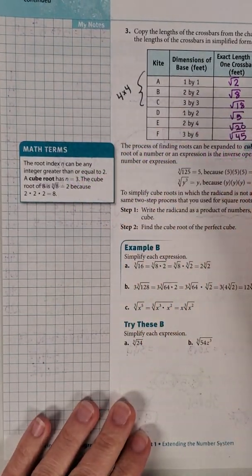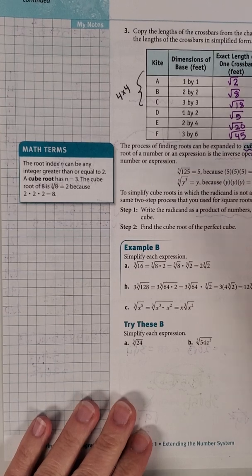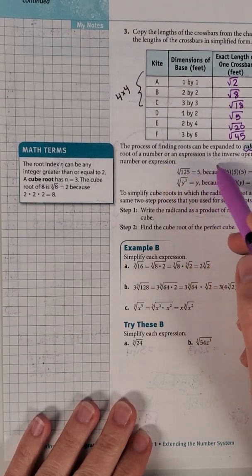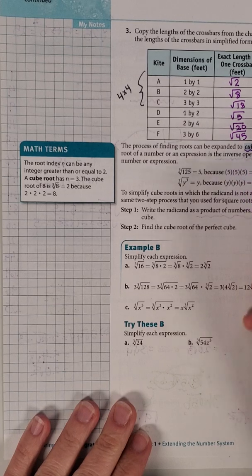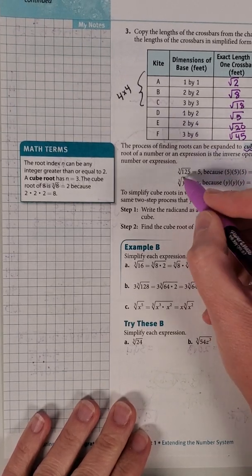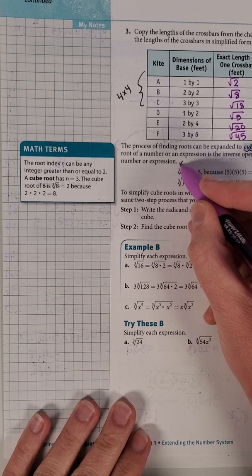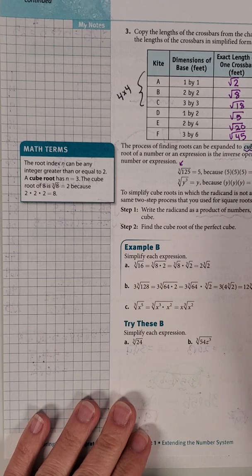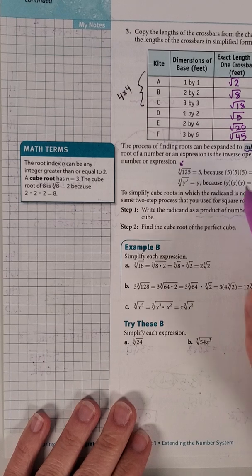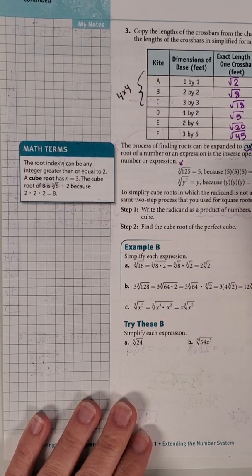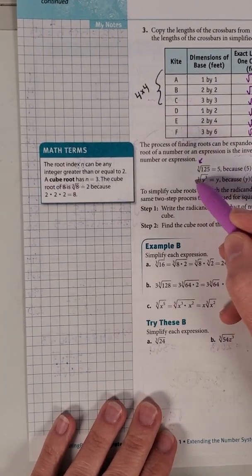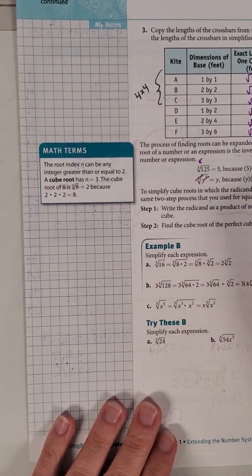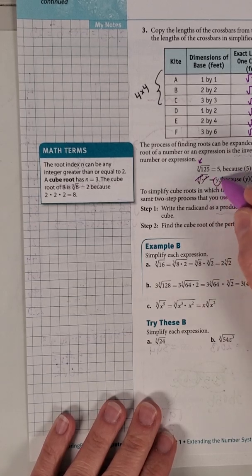And so it says the process of finding roots can be expanded to cube roots. Finding the root of a number or an expression is the inverse operation of cubing that number. So for example, the cube root, there's my index, of 125 equals 5, because 5 times 5 times 5 is 125. So meaning if I have the cube root of 5 to the third power, which is 5 times 5 times 5, the cube root and the cube will reduce and I'll be left with 5. Similarly, the cube root and the cube reduce and I'm left with y under the radical.